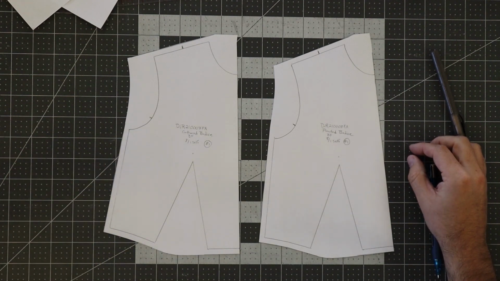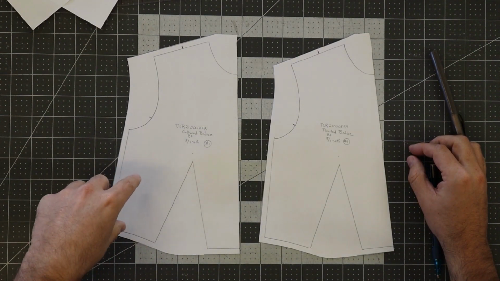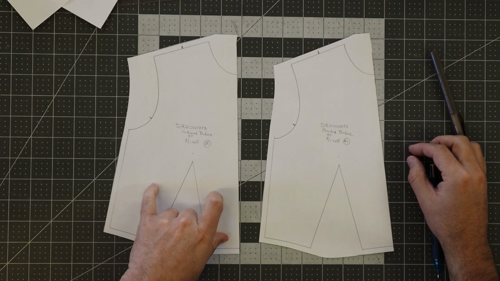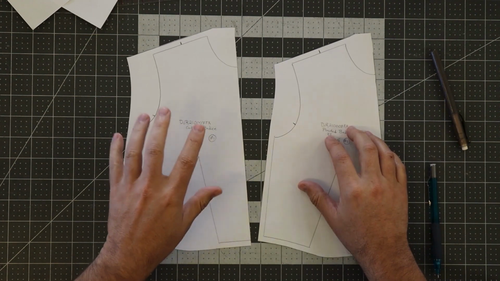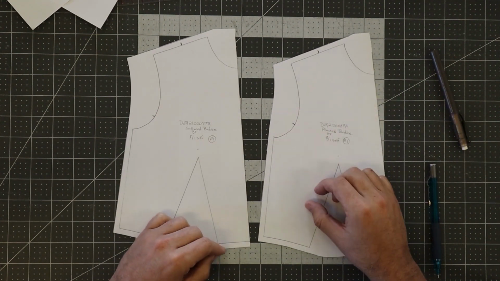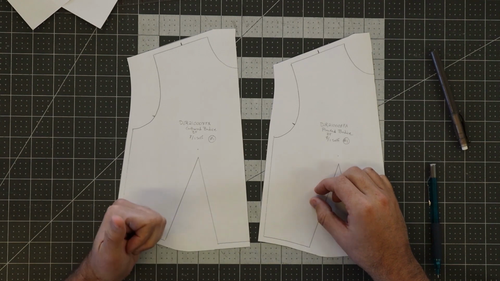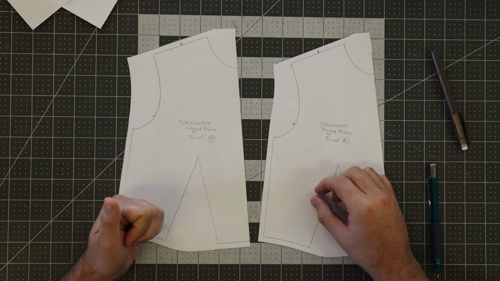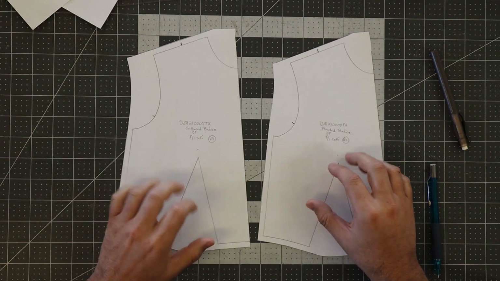If you go to chapter 7 in your book, page 133, it talks about three different kinds of fullness, and I'm going to show all three kinds of fullness on both of these using gathers on one and using pleats on the other. So we're going to use equal fullness, one-sided fullness, and unequal fullness. And that'll become clear as we progress.